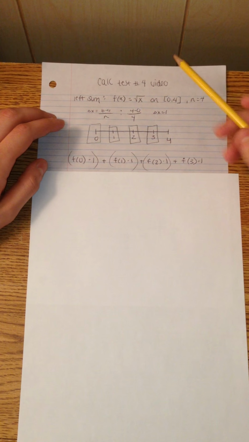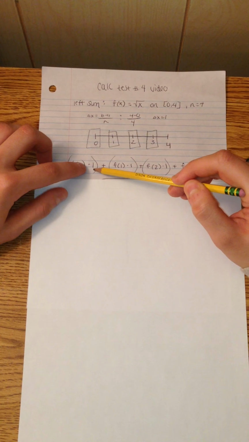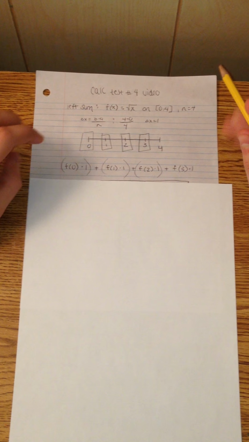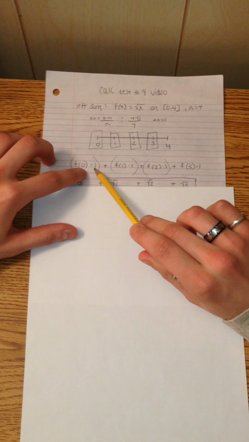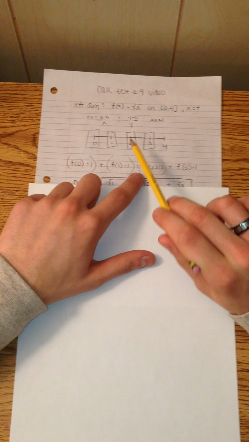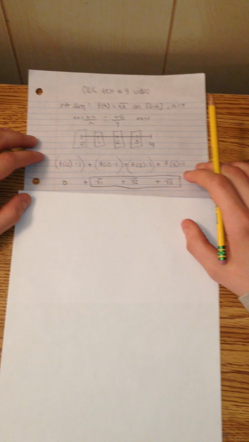Next, you're going to evaluate the function at each endpoint, and we're going to multiply it by 1 from our delta x for the width of the rectangle we're going to break it up into. So we have the function at 0 times 1, plus the function at 1 times 1, the function at 2 times 1, and the function at 3 times 1.